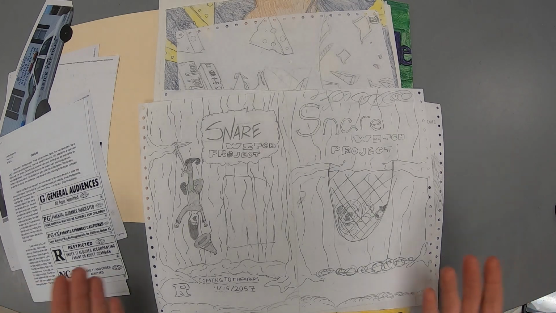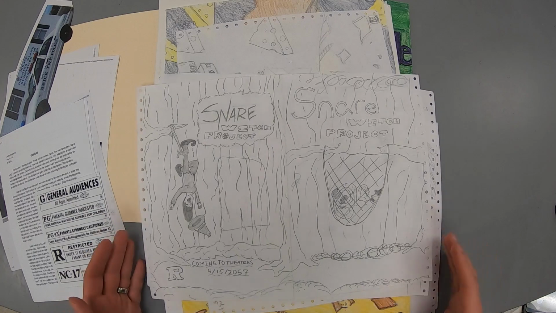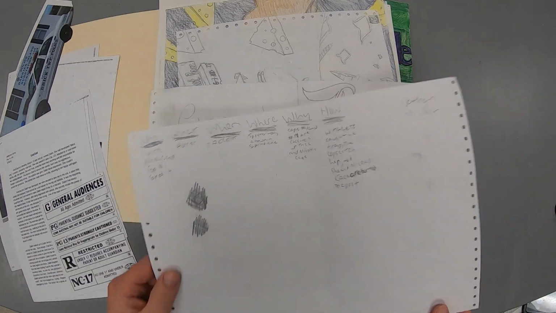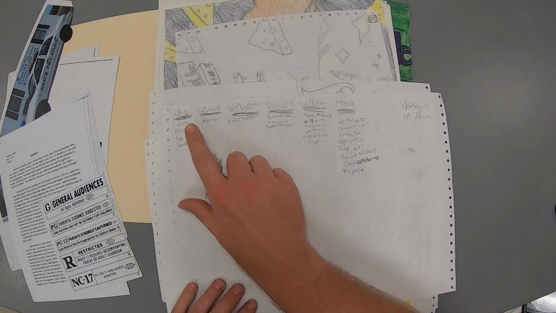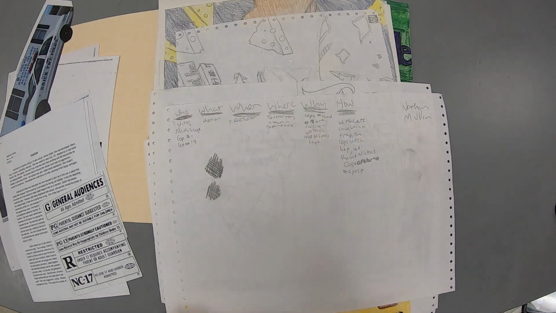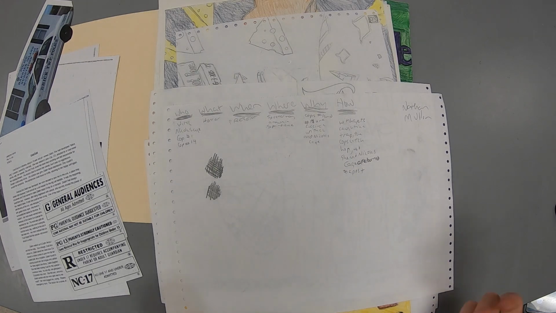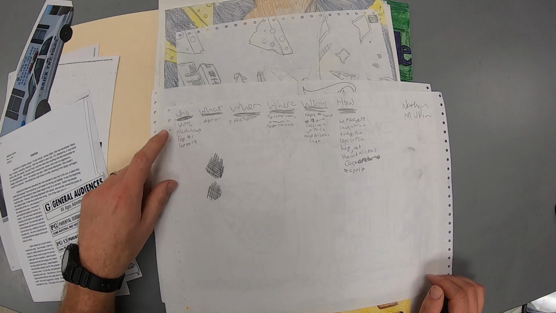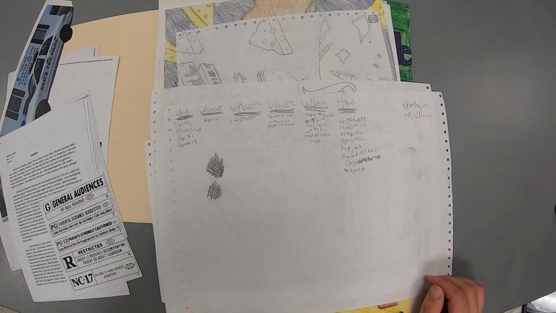So the first one is the Snare Witch project. For any of these, on the back side of your thumbnails, we are going to come up with the who, the what, the when, the where, the why, and the how for your movie. So for this particular one, the who is a witch, Nicolas Cage, cop number 1, cop 14.